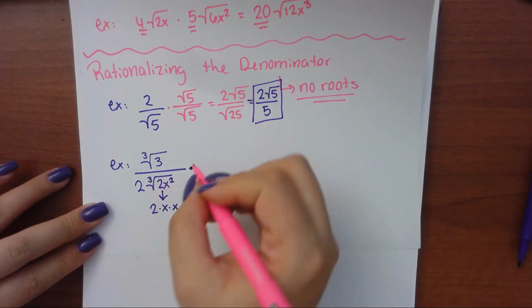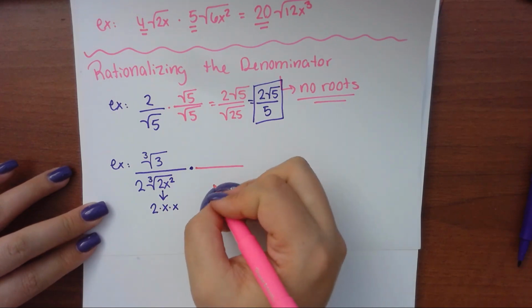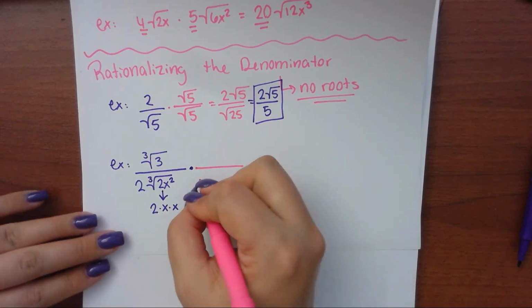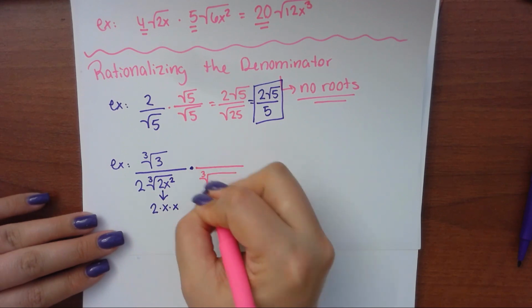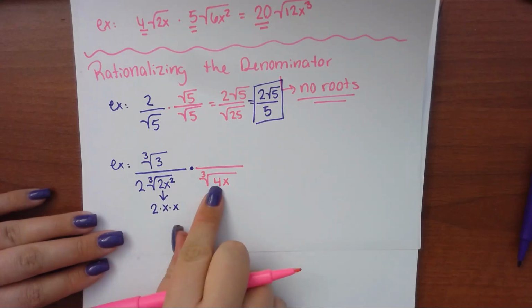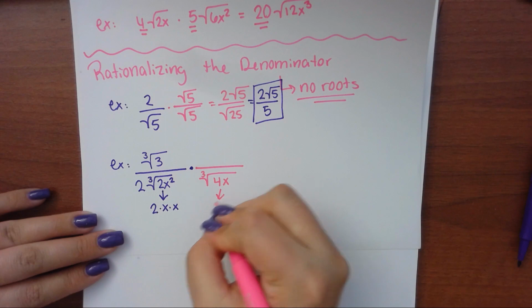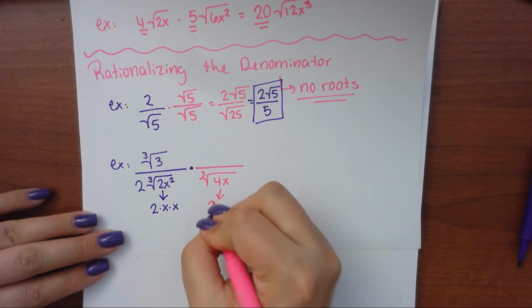It's going to be whatever gives me a perfect cube in the denominator, so those radicals go away. In this case, it's going to be the cube root of 4x. The 4 will give me 2 2's, and x will stay x in the denominator, and 3 x's.